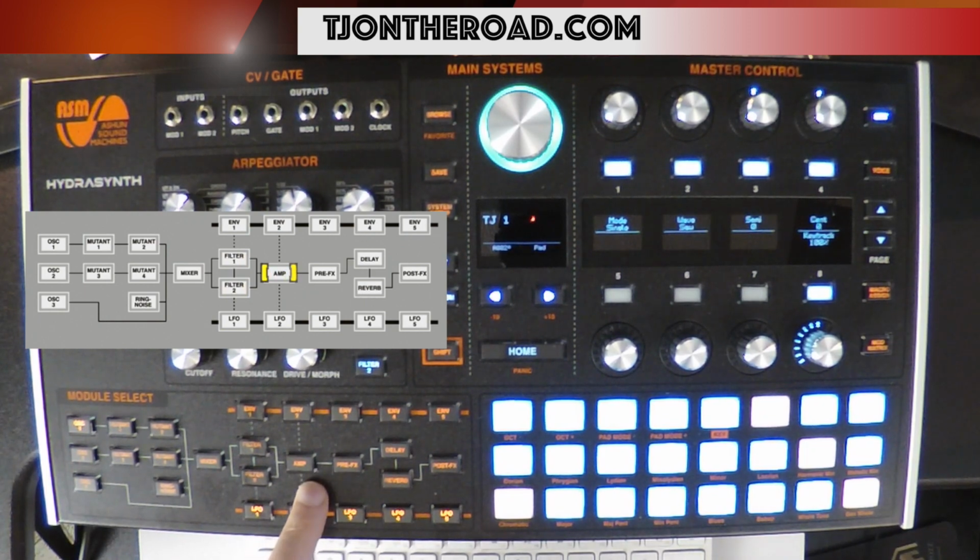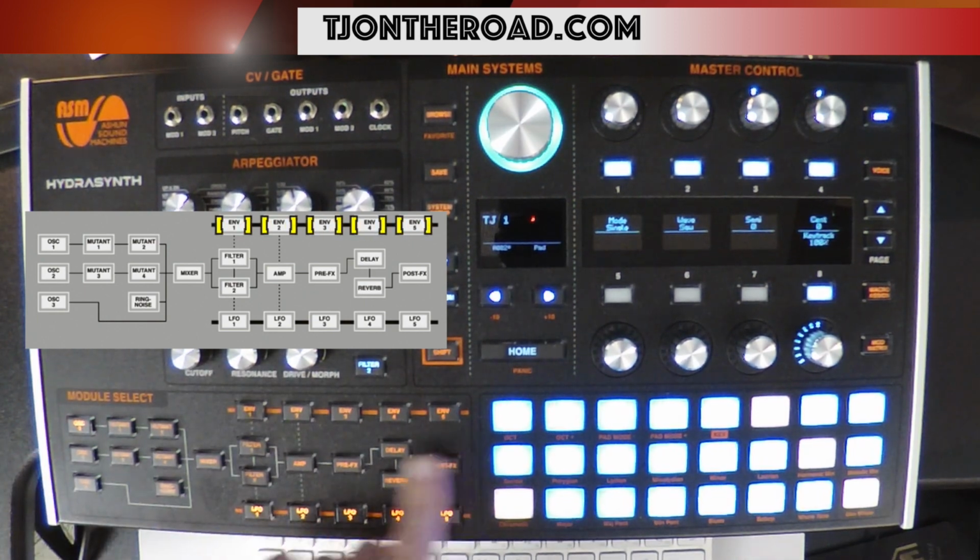Then it goes to the amp section, then the pre-effects, delay, then reverb, then post effects. Now the pre-effects are usually mod effects, say chorus, flange, phasing, that type of thing. Then you have on top here 5 envelopes and 5 LFOs, which is killer, for all the modulations that this thing can do.